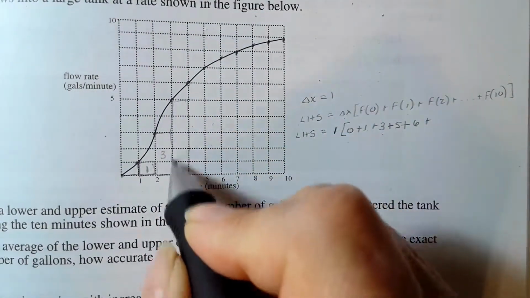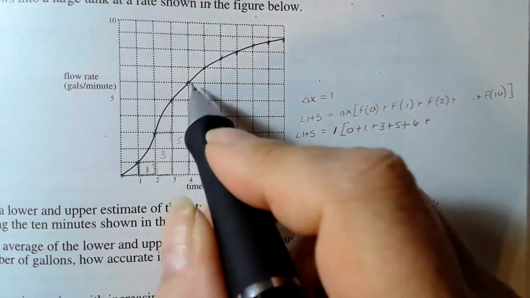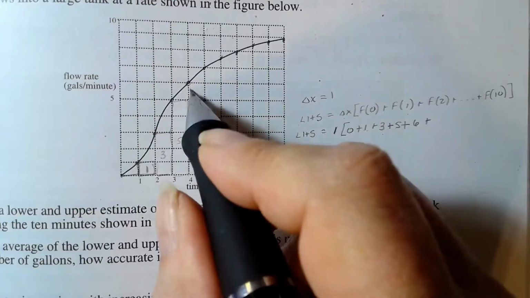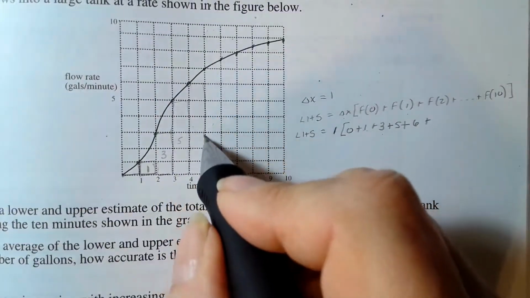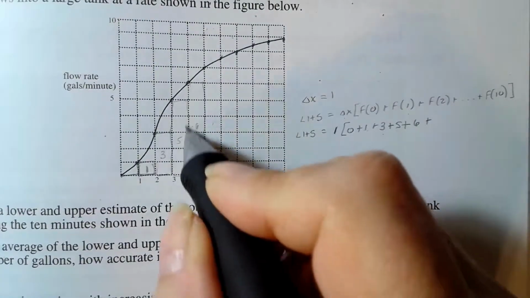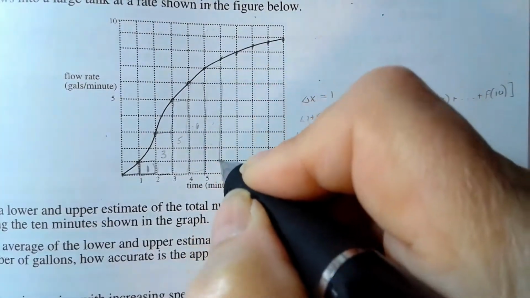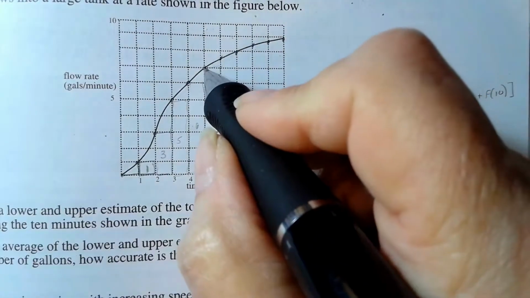This is 1 times 5, or an area of 5. This one here is a 6, area of 6, 1 times 6. This one would be 1 times 7.